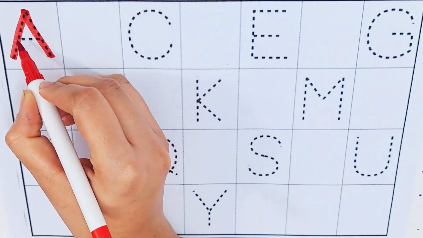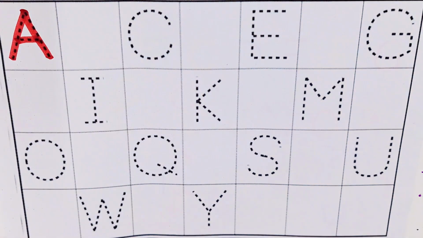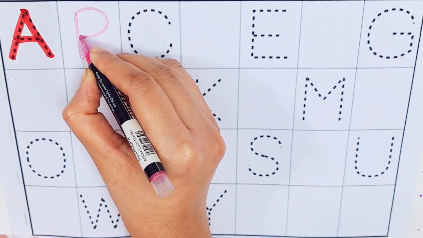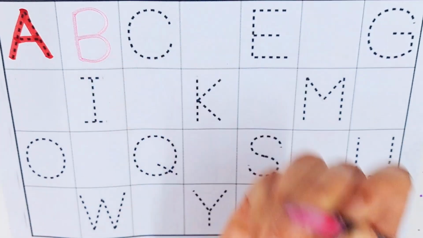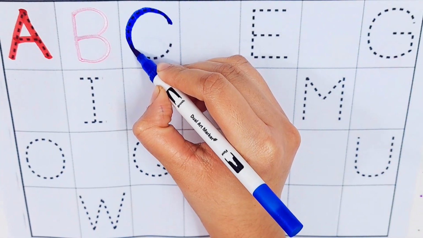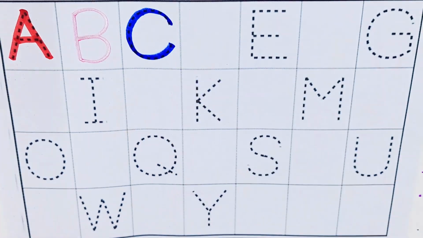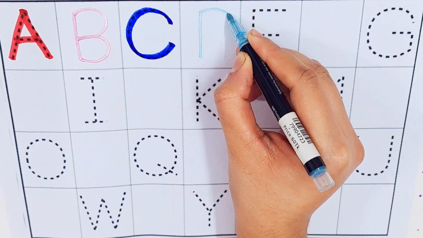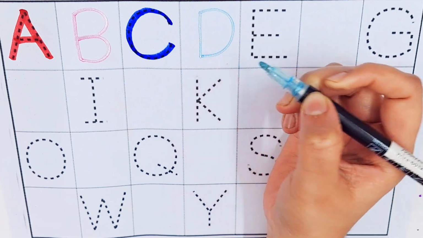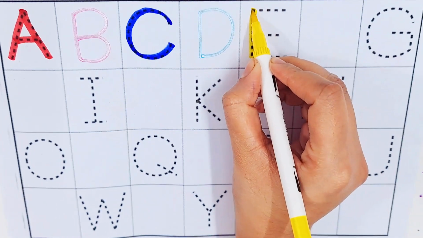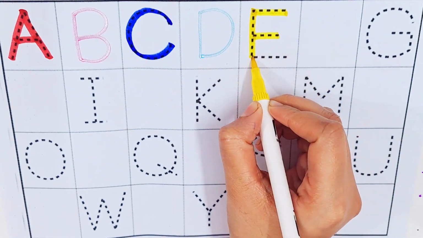A for avocado. B for butterfly. C for candy. D for door. E for egg.